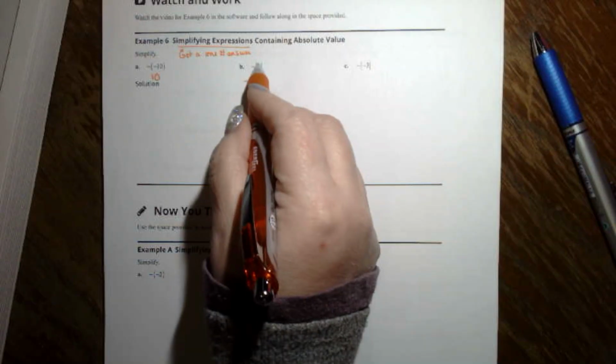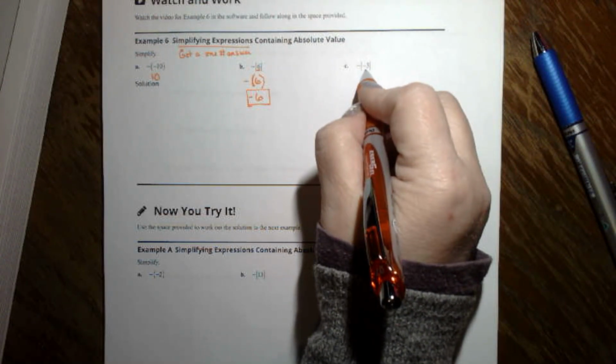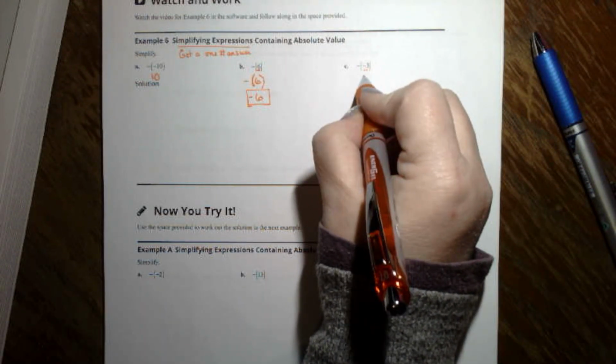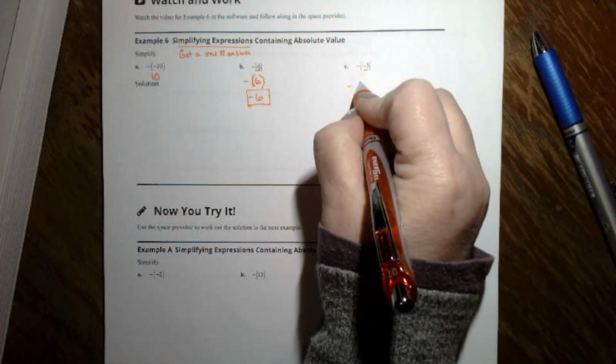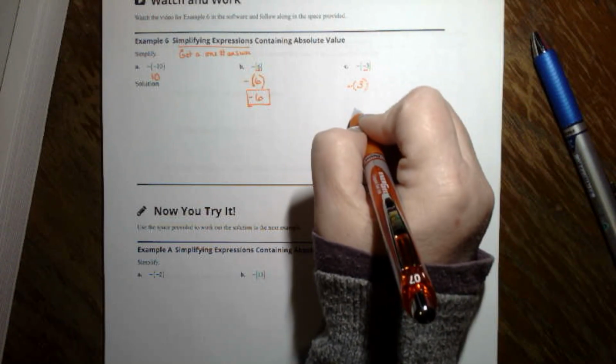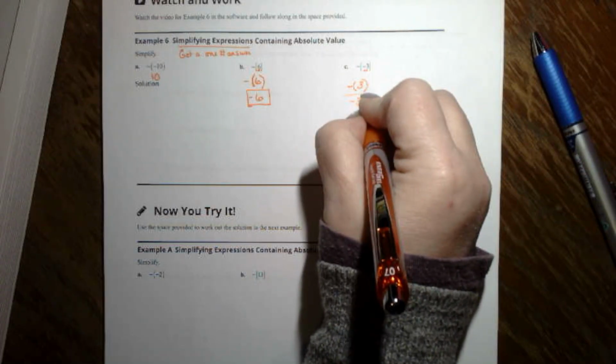So I don't take the absolute value of that, just the stuff on the inside. Over here, I have the absolute value of negative 3, which is a positive 3. So now I have a negative positive 3. So the opposite of positive 3 is a negative 3.